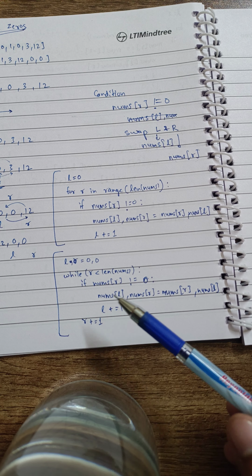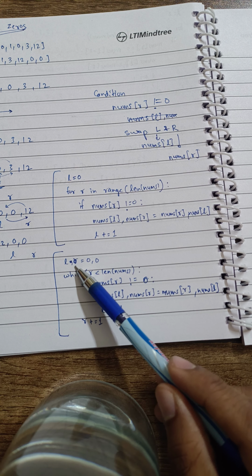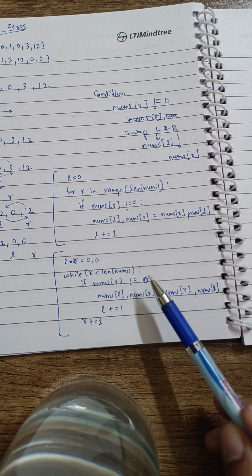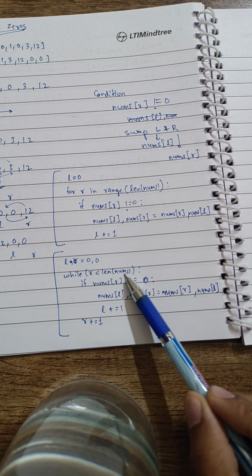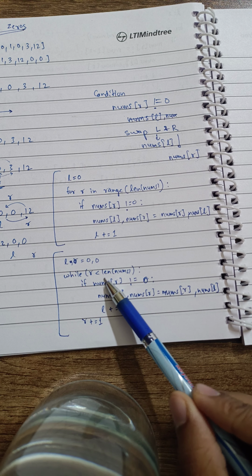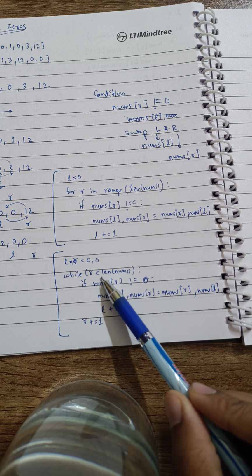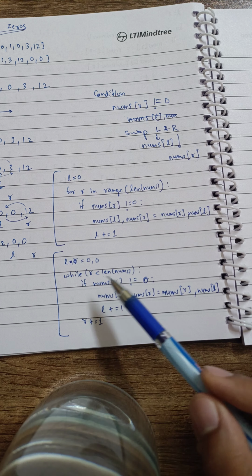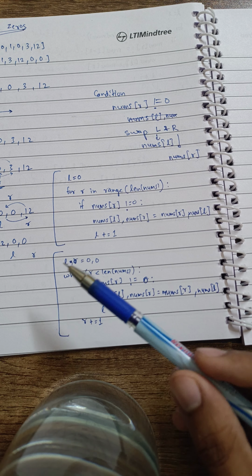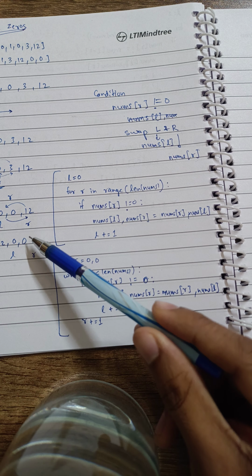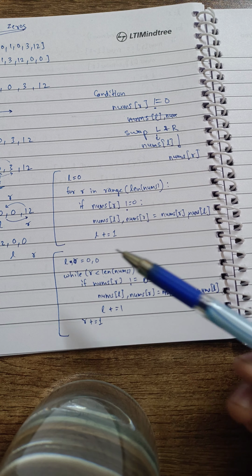If I use a while loop, I have to declare or initialize the R variable also, and then this would be my condition: R less than length of nums. So R will always be less than the length.